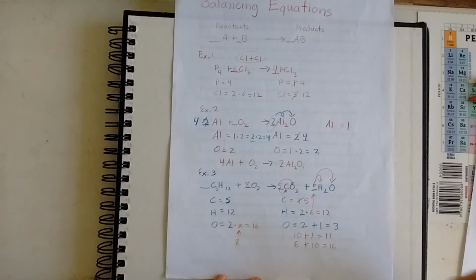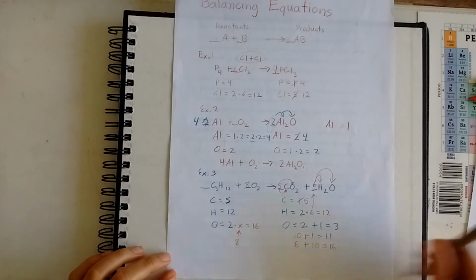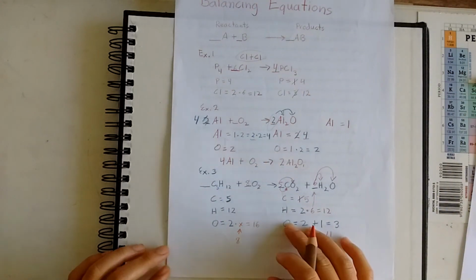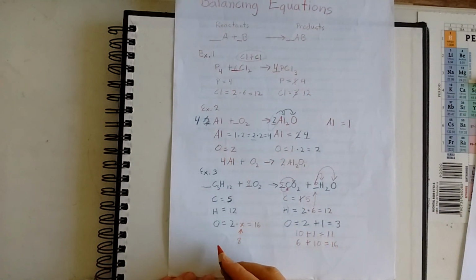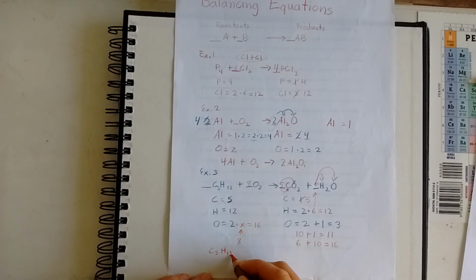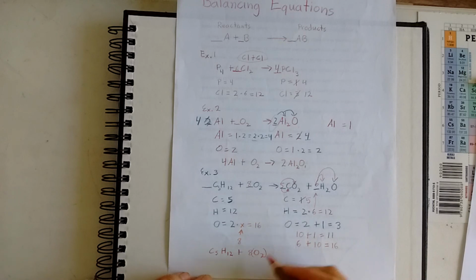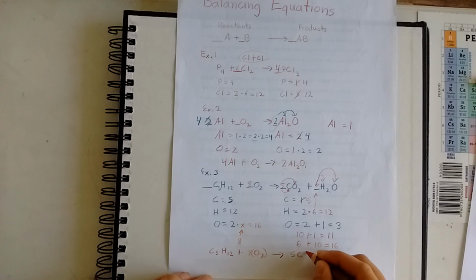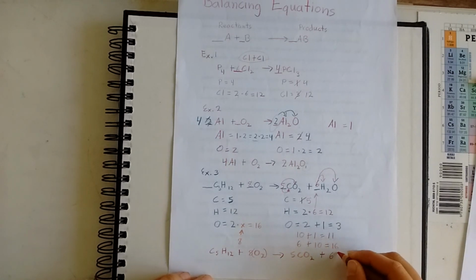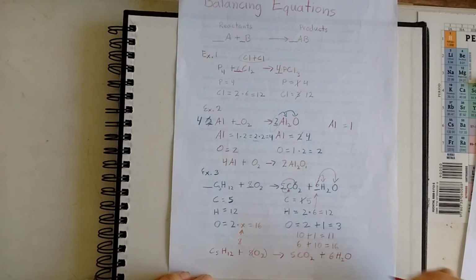So now the balanced reaction, just so you can see it a bit more clearly, would be this, and this would be an oxygen here, not an 8, and that would yield this. Okay, so that would be the final balanced reaction.